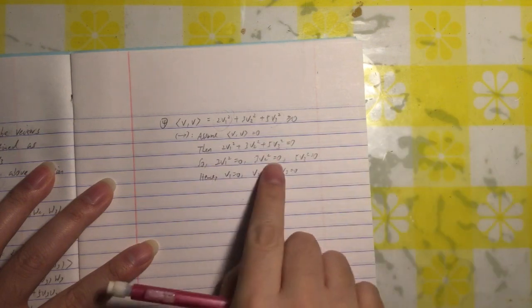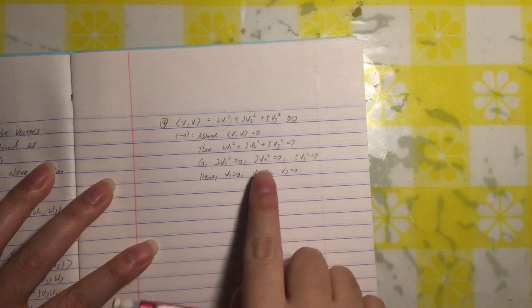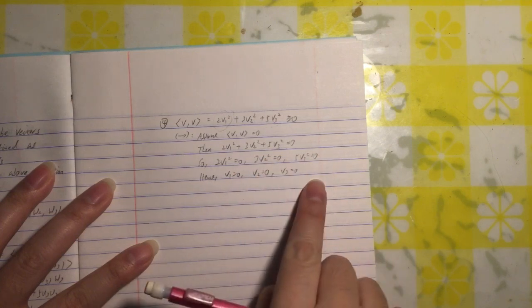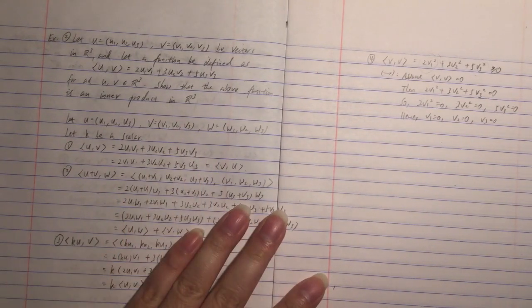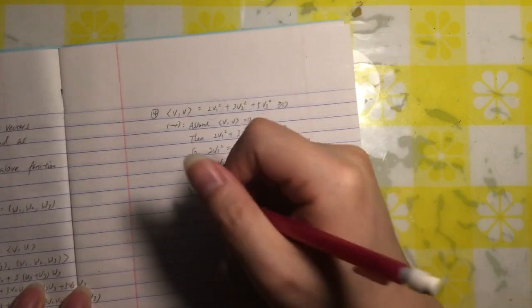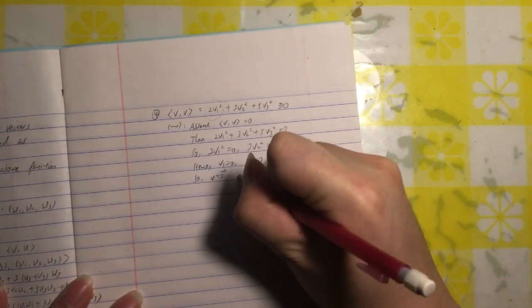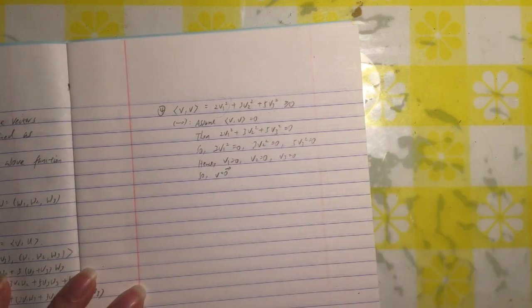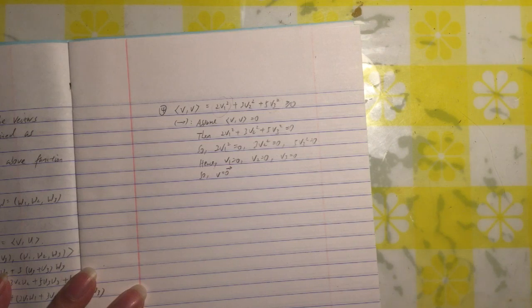If we solve each equation for v1, v2, v3, we have v1 is 0, v2 is 0, and v3 is 0. In vector v, if all three components are 0, then v must be the 0 vector in R3.